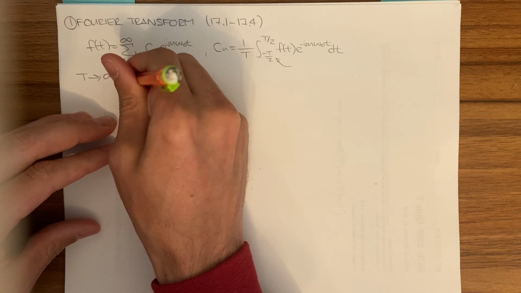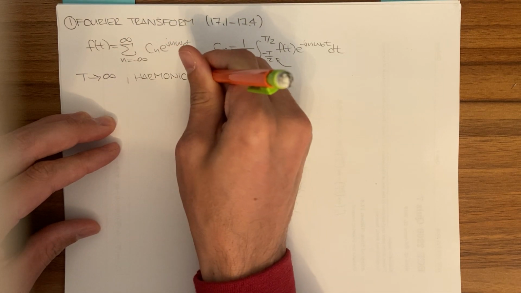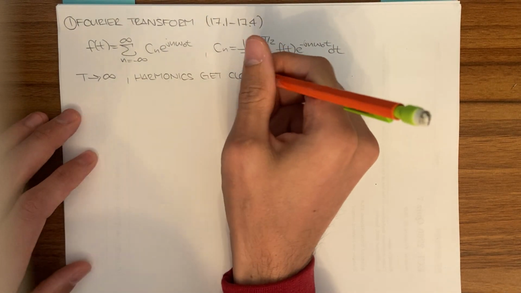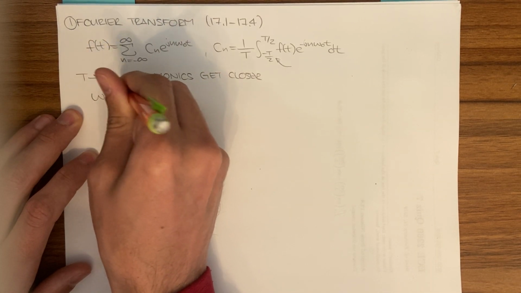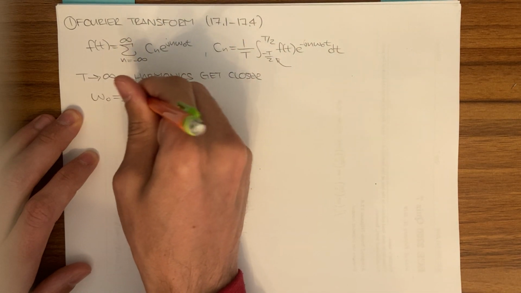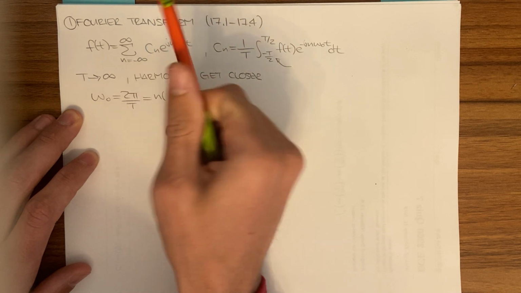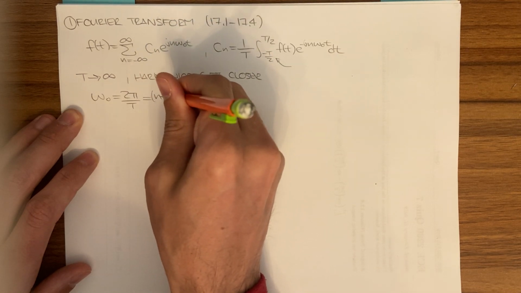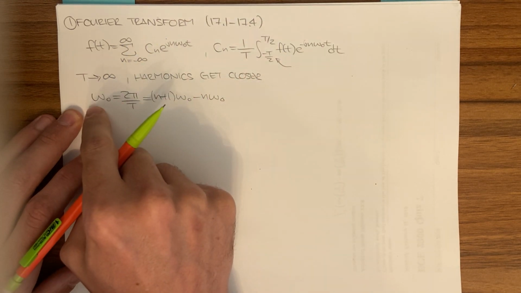And the result of this, we can see the harmonics get closer. That would make sense, because if omega naught is equal to 2 pi over big T, we can say that the adjacent harmonic, say n plus 1 times omega naught minus n omega naught, is still omega naught.